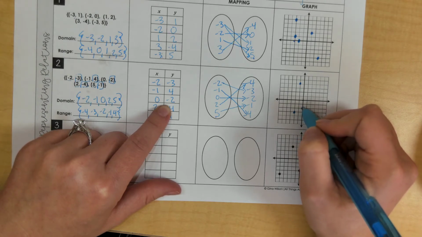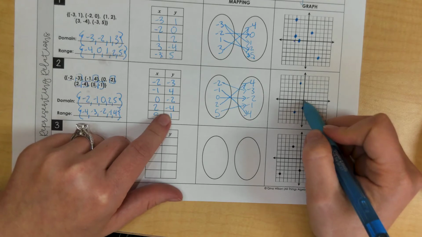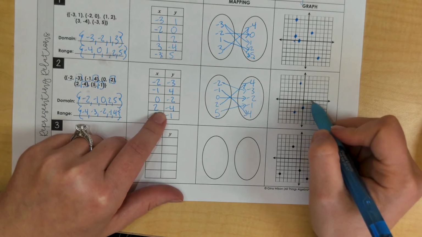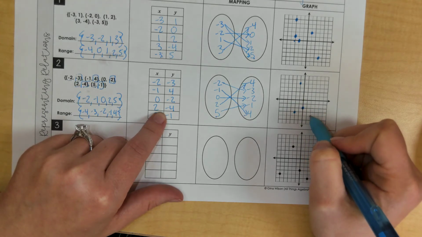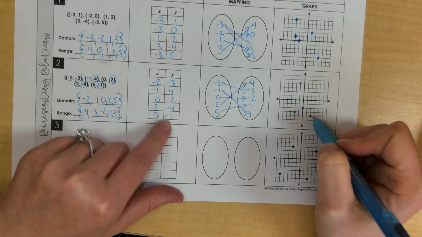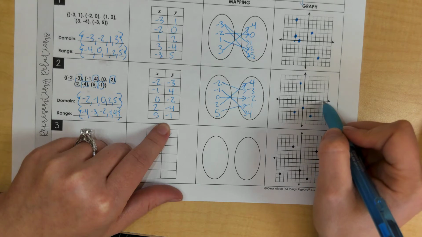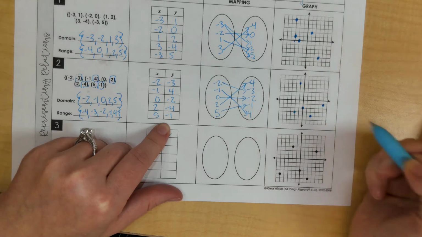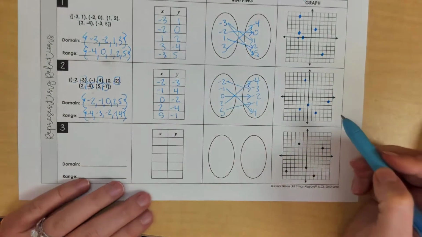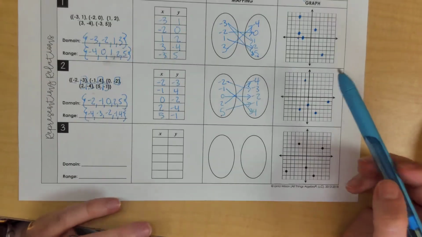Then I'm going to start back at 0, I'm going to go 2 in the x direction, and -4 in the y direction, and put my point. And then finally, I'm going to start at 0 again, and I'm going to go 5 in the x direction, and -1 in the y direction. Okay. And so this is yet again how to represent these relations.